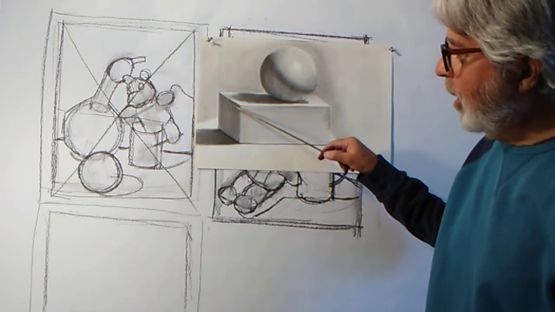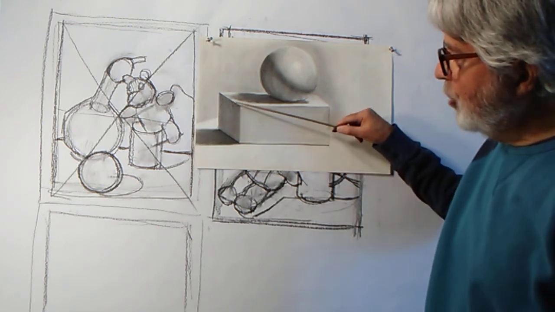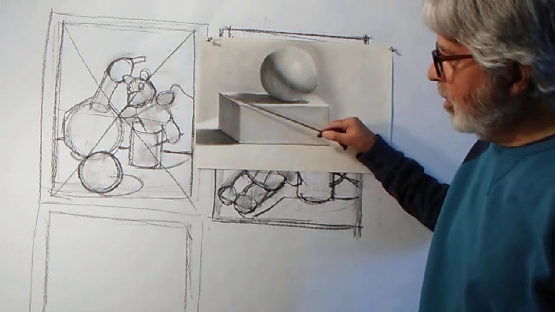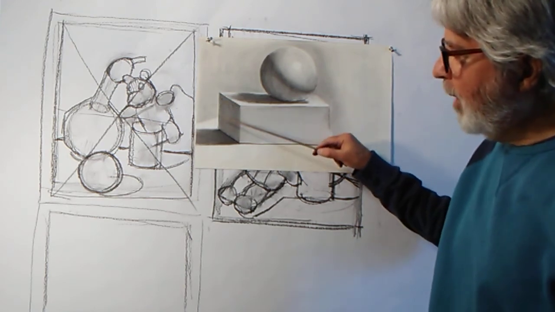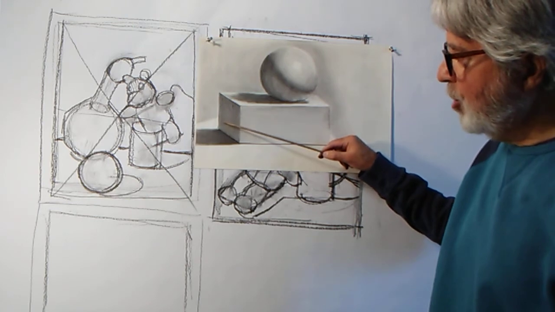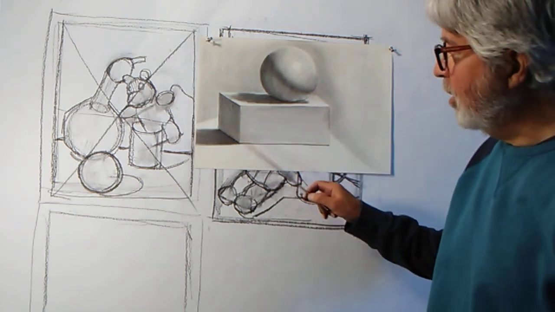So this one, gradated down a little bit. You can see the edge is darker. They made a really nice sharp edge. So this edge is darker than this edge. It's all about these edges and then the subtle gradations. Subtle gradation in here, okay?